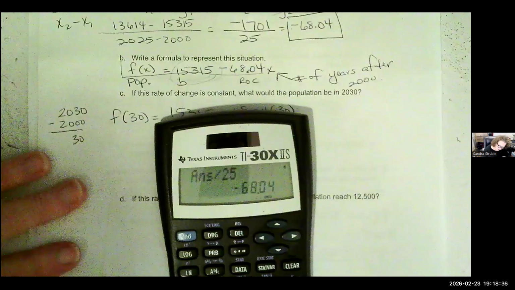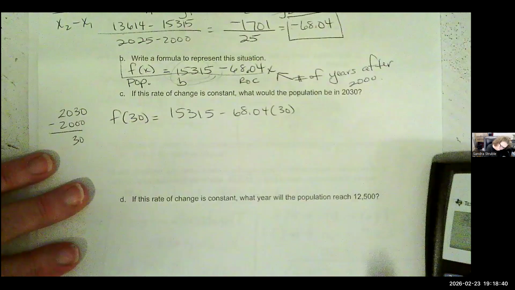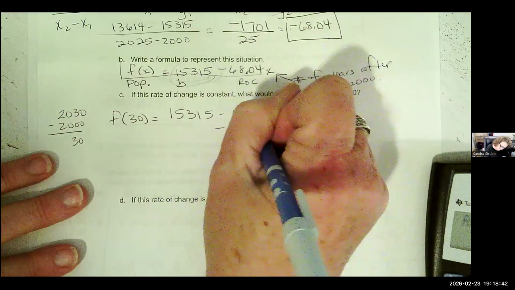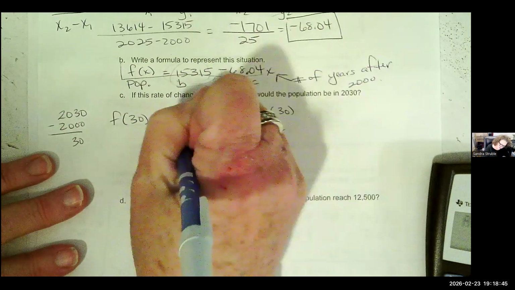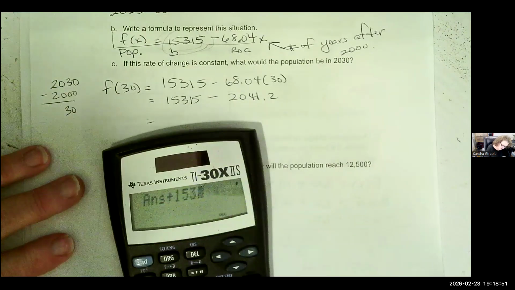And I got negative 2041.2. Right. 13,273.8.